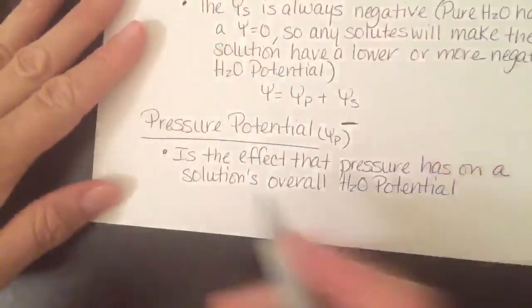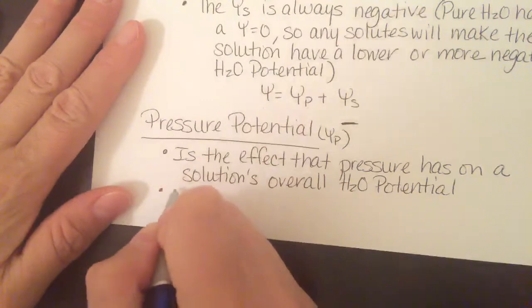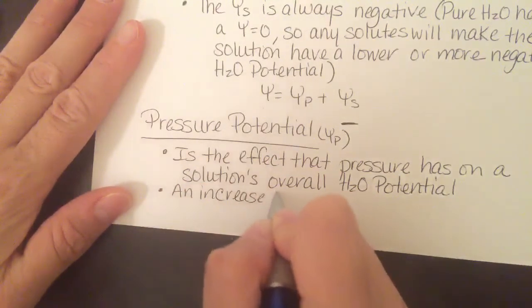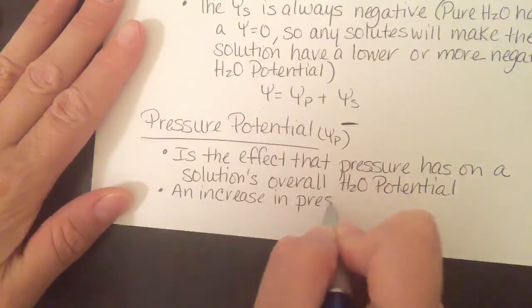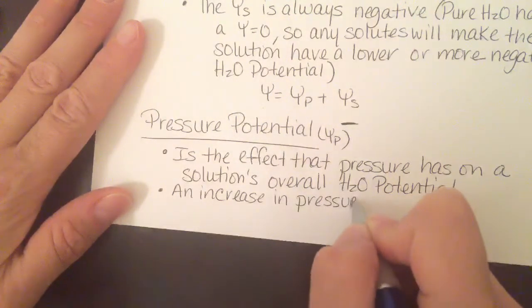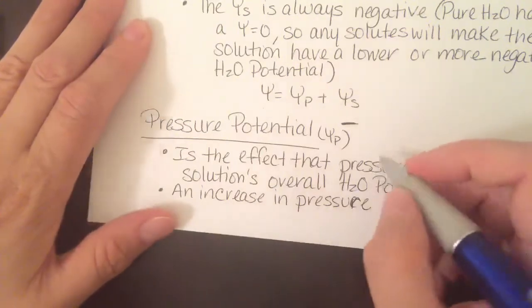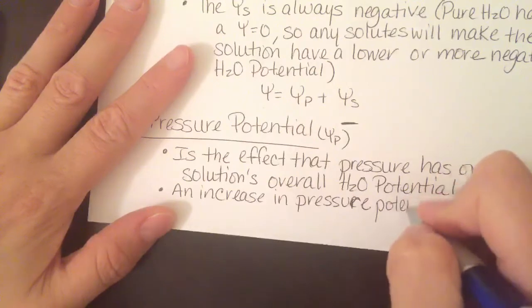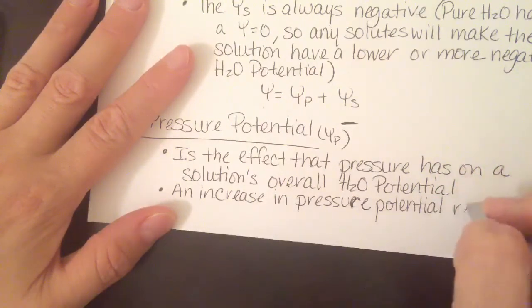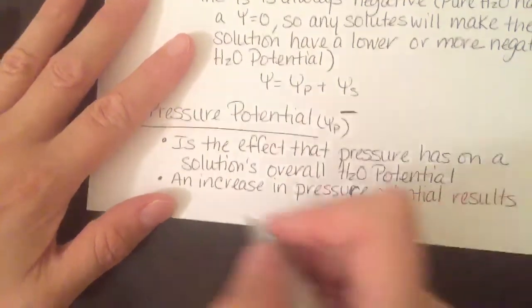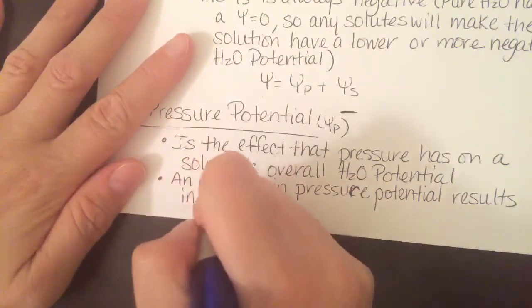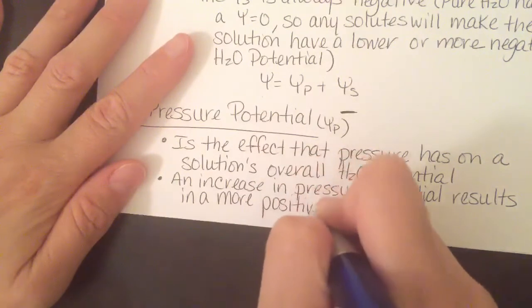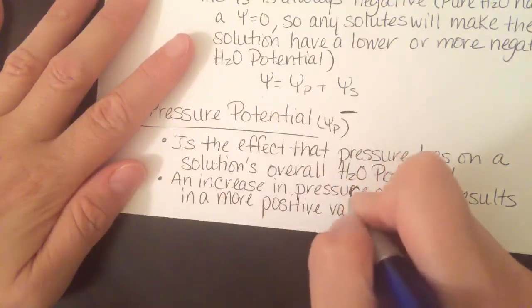And so let's write that here. An increase in pressure potential results in a more positive value.